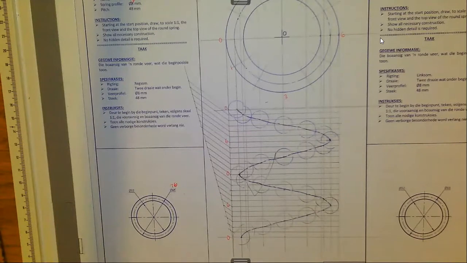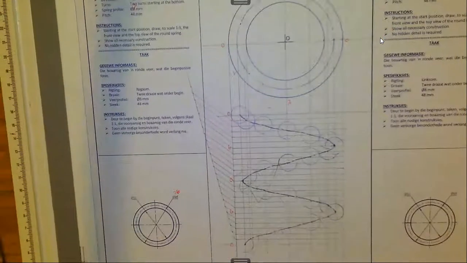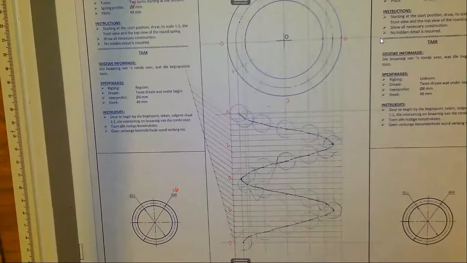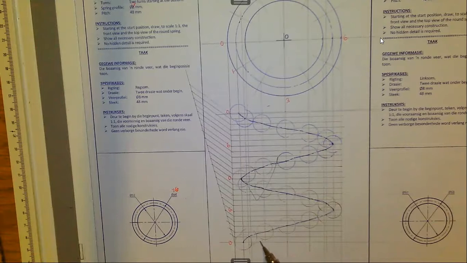Now, the next thing that you will need to do, once you have done this, is to draw a tangential line touching each and every circle. Like that. Do the same this side.